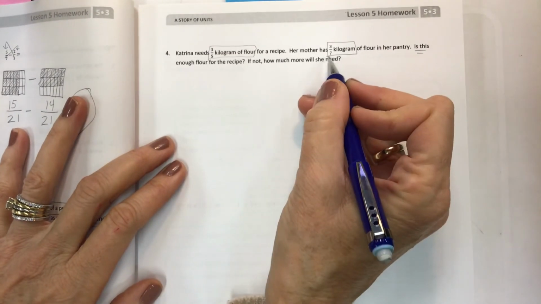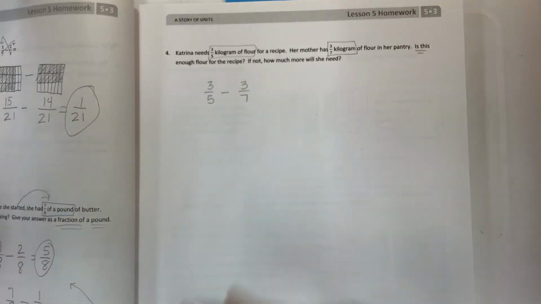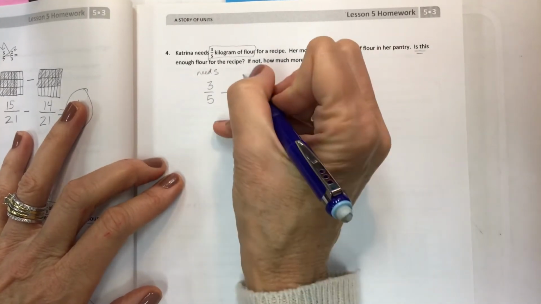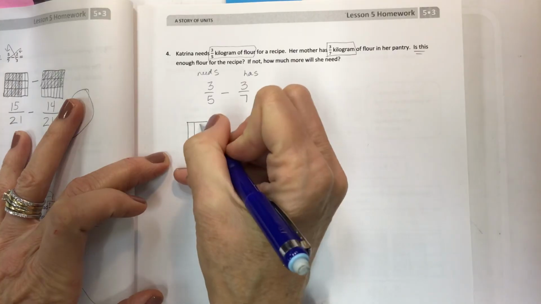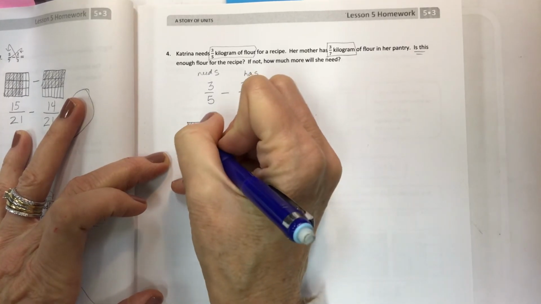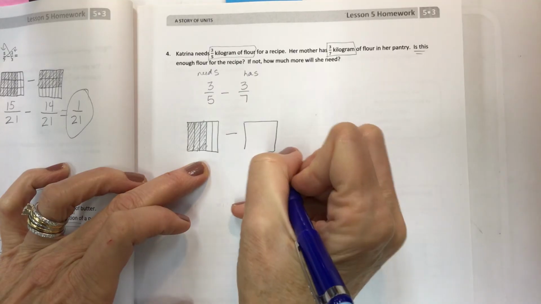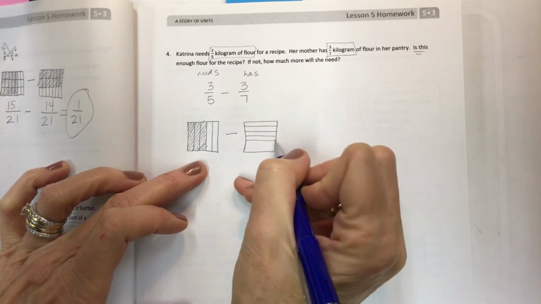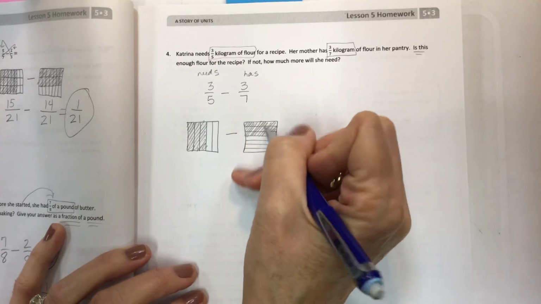So if I said, okay, which one's greater? If I start with this one, 3/5, and I try to take away my 3/7, let's make the models and see what's happening here. She needs this, and her mom has this. So if I was to make 3/5, my first model would look something like that. And I'm going to take away my sevenths. And my second model would look something like 3, 4, 5, 6, 7. 3 of these.